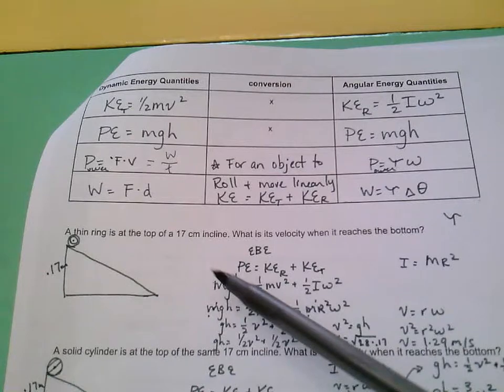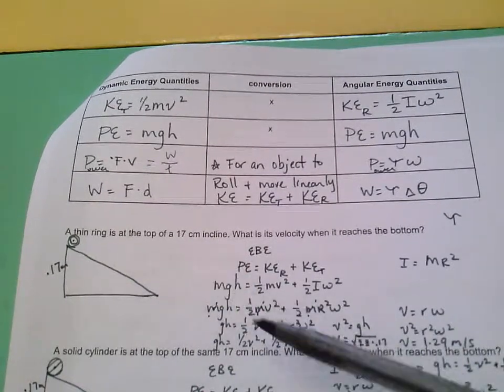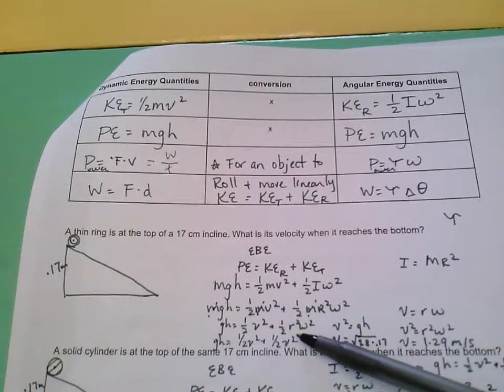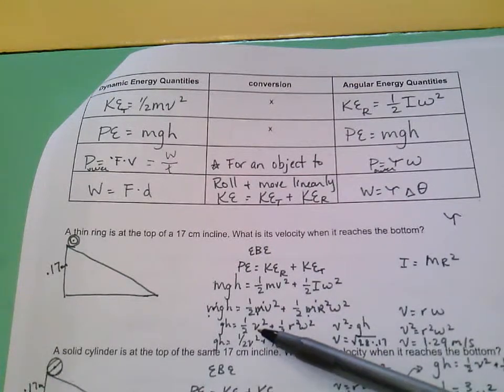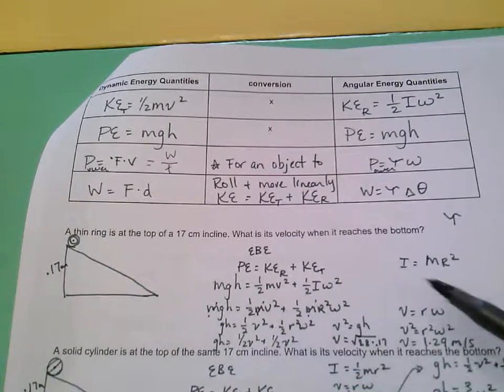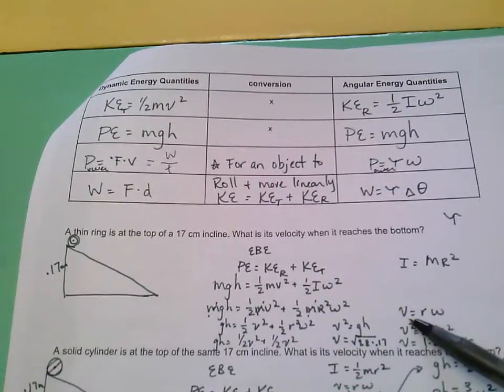Because really we only have a height and gravity. And so we're solving for velocity. We don't know radius and we don't know omega. But luckily we have a relationship between radius, velocity, and omega. Go find it on your front sheet. Oh, you found it. It's our tangential velocity is equal to r omega.